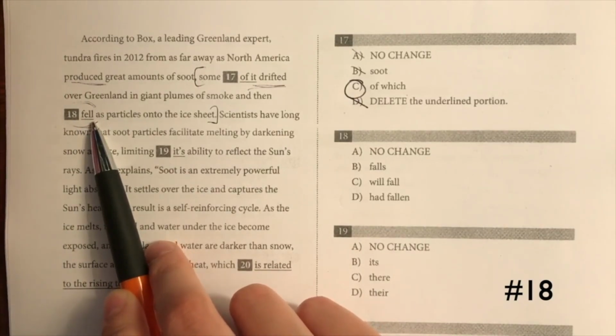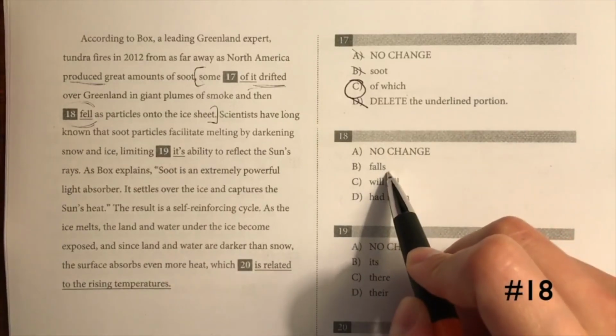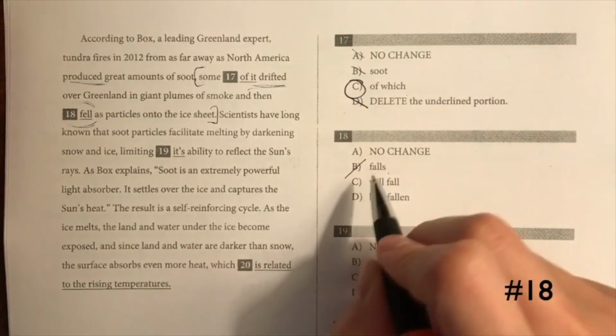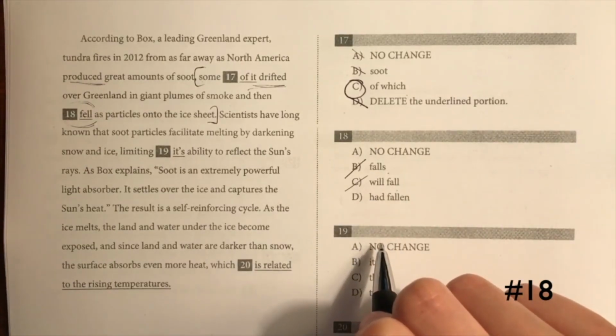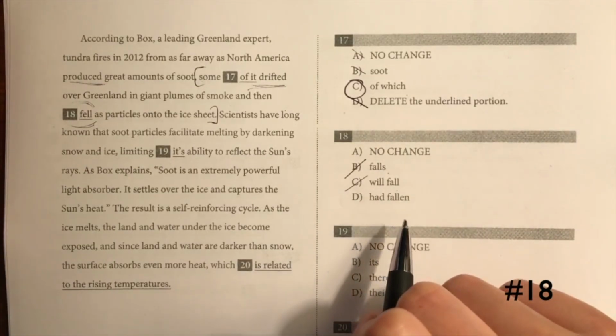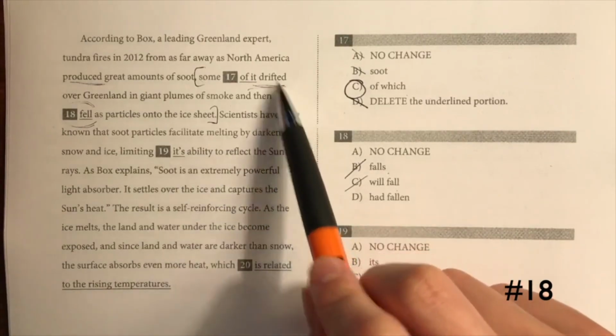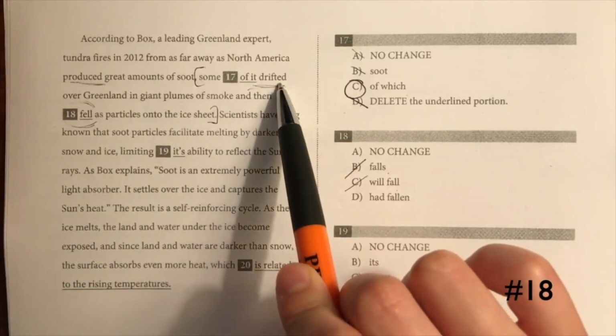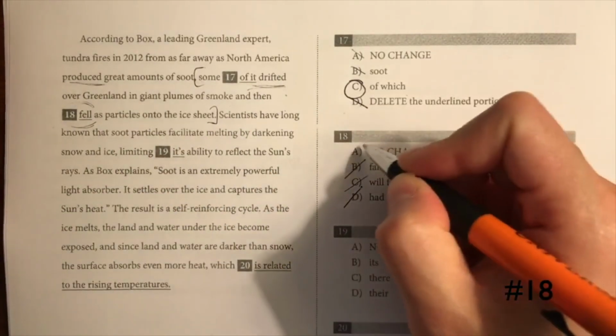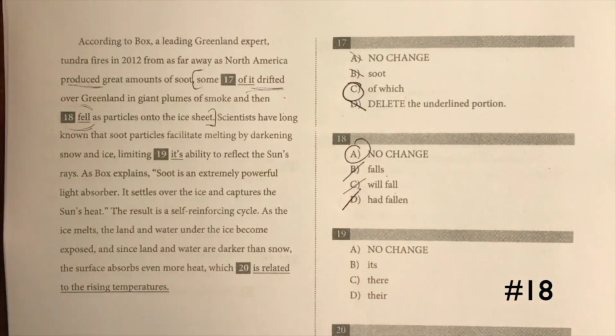And let's look at the other answer choices. So B, falls, no, that's in the present tense. Will fall, that's in the future. And had fallen is in the past. However, it does not match our tense that we have for the other verbs, which is produced and drifted, because otherwise those would say had produced and had drifted. So our best choice is A, which is no change.